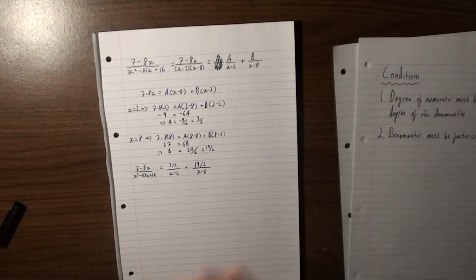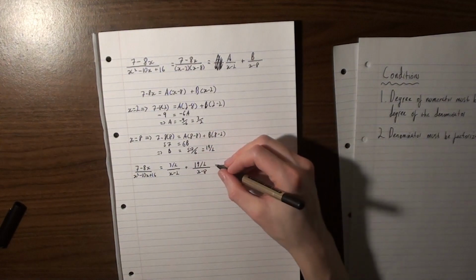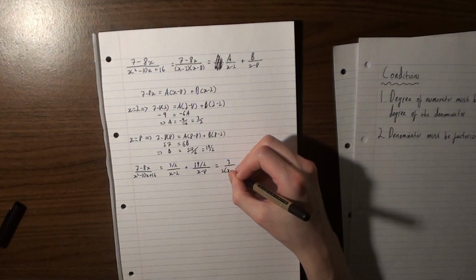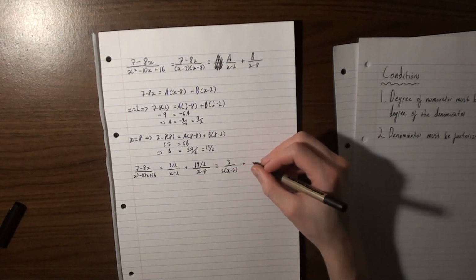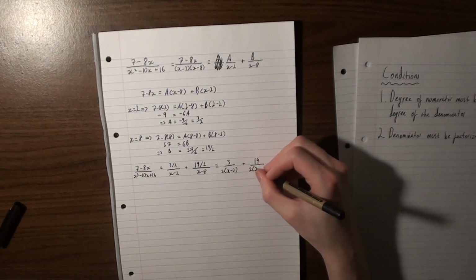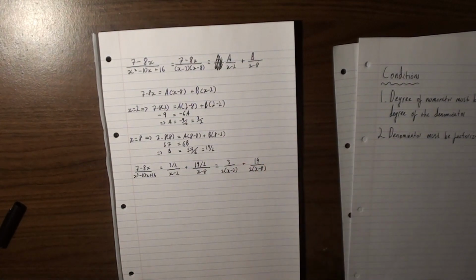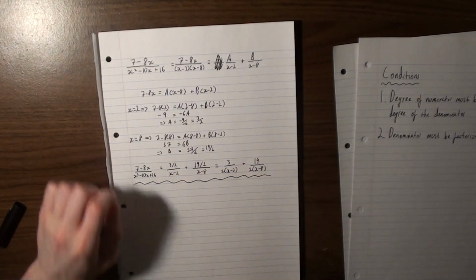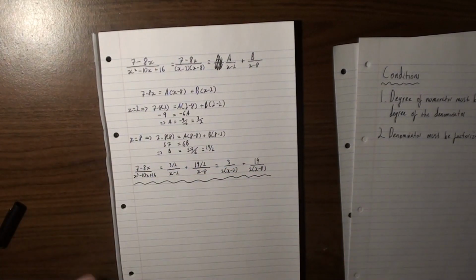I want to neaten that up a bit so we don't have fractions upon fractions. So that's 3 over 2 times x minus 2 plus 19 over 2 times x minus 8. So that's our answer. That's a fraction that we've devolved this thing into.